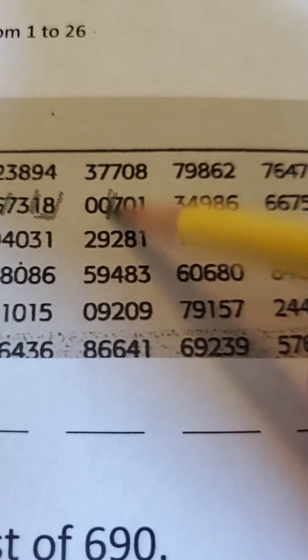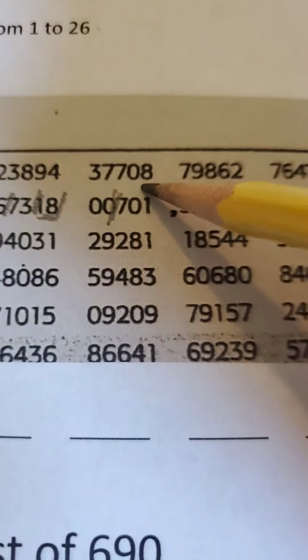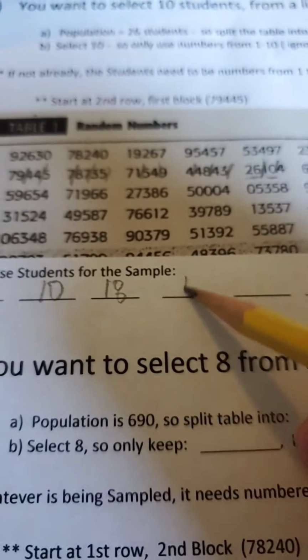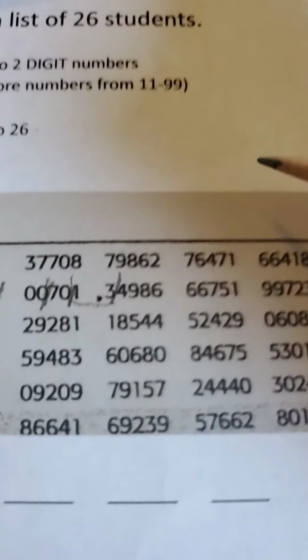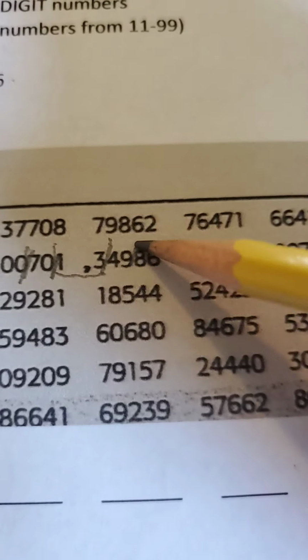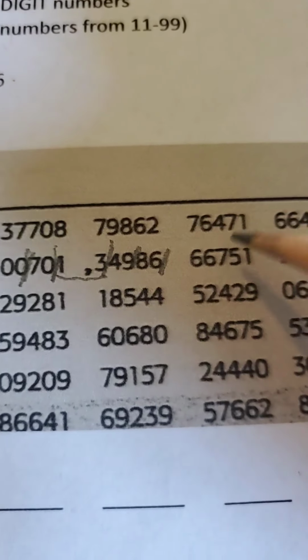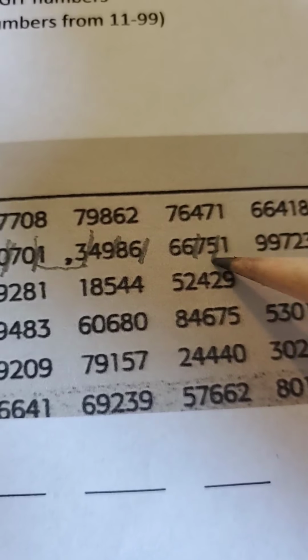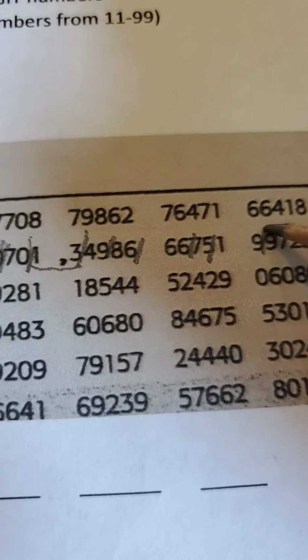There is no such thing as student 00. There is no 70. There is a student 13. So that is one of them we're going to select. 49 we ignore. 86 we ignore. Remember, I just keep doing two digits. 66 we ignore. 75 we ignore.